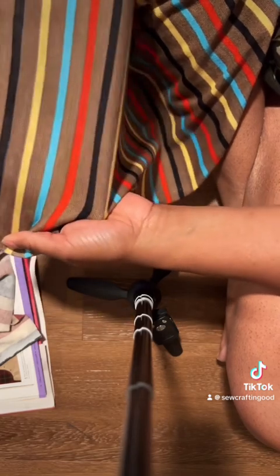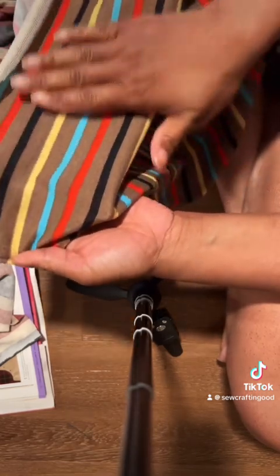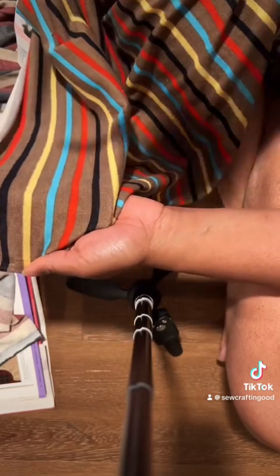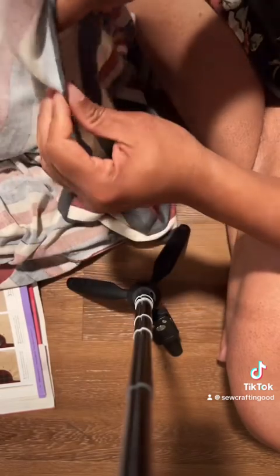All right, so this tells me that these stripes here are horizontal stripes, meaning they go across your body. Now this fabric right here, you would think, and you probably will, I want it to be horizontal, but it's actually a vertical striped fabric.